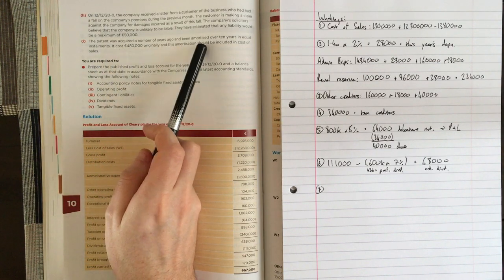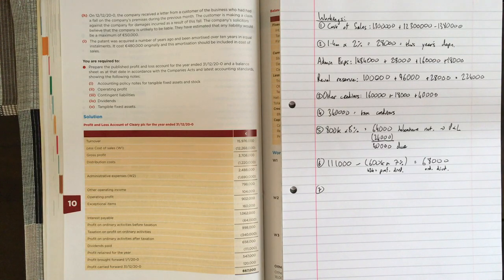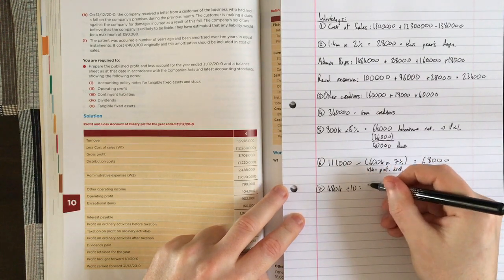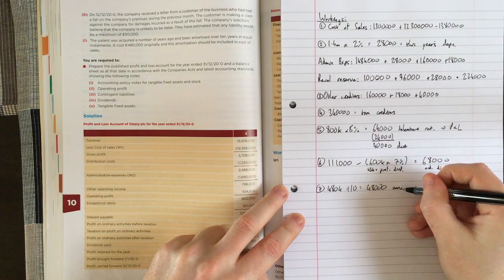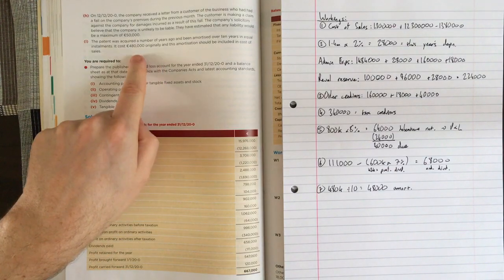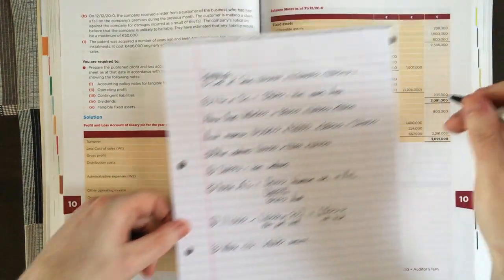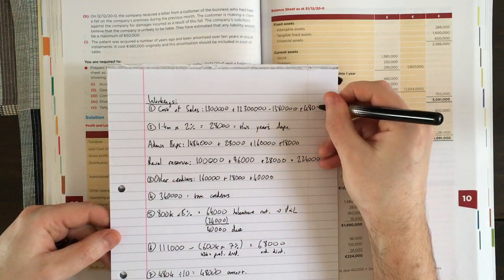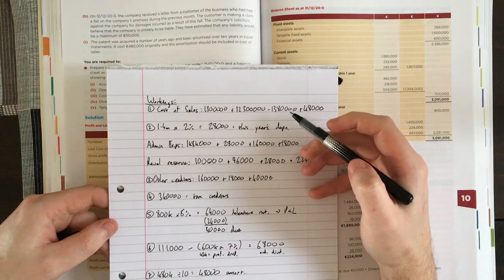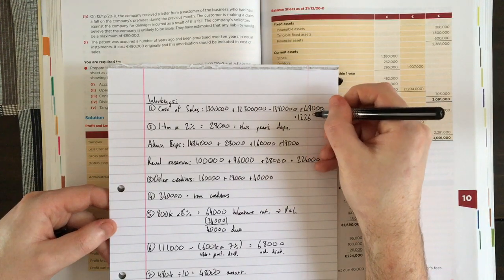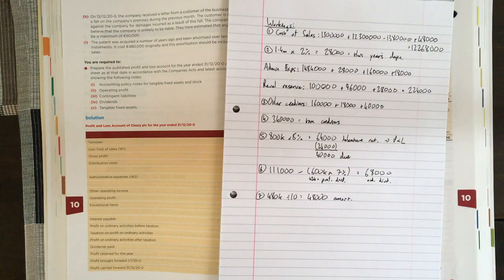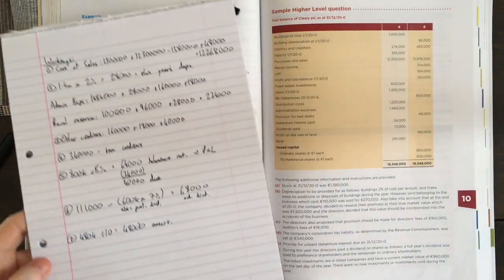So the patent has been amortized over 10 years, and it cost $480. So 480 divided by 10 is 48,000 amortization. What do I do with that? They are telling me to include it in cost of sales. So I'll add the 48,000 up here, and then if you add your cost of sales together, you're going to get 12,268,000. And the other place the amortization goes is it will reduce the patent that's there.